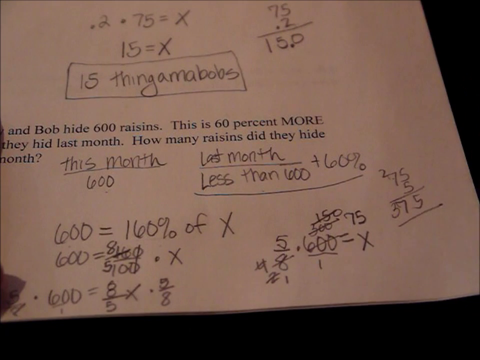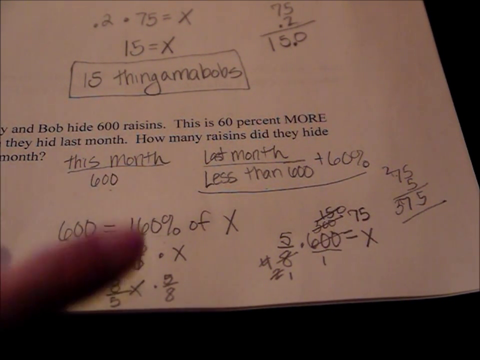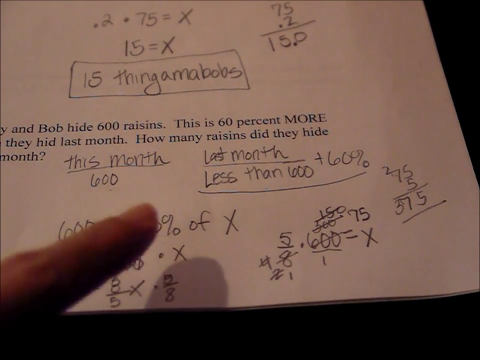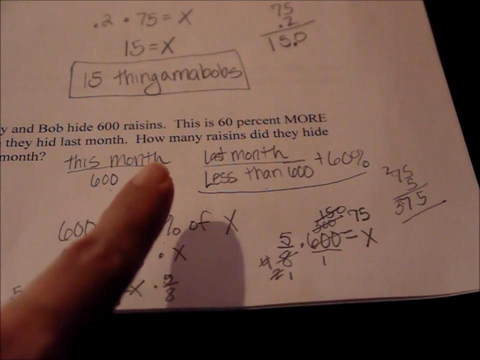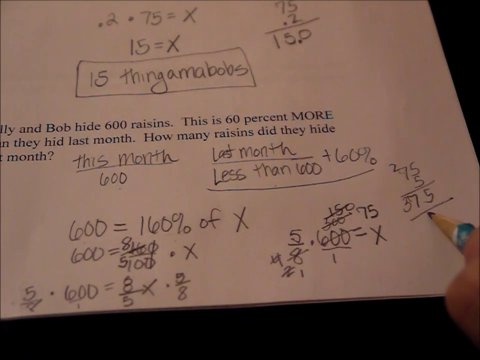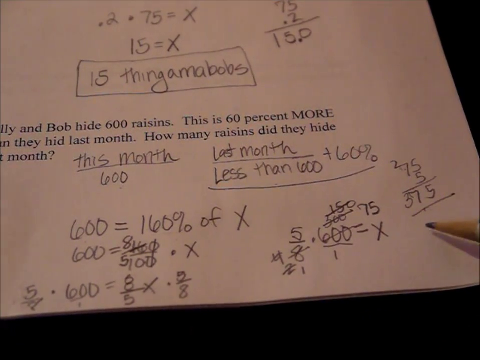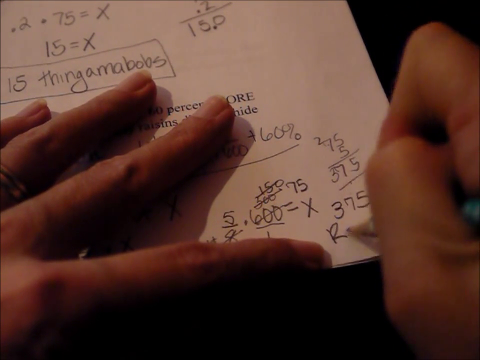Okay, so what does 375 mean? What are we talking about? We're saying that last month they hid 375 raisins, and this month they did 60% more and got 600. So they did 375 plus 60% more. That actually does sound like it makes sense. So if I want to show it nicely for my teacher, I'm going to say 375 raisins.